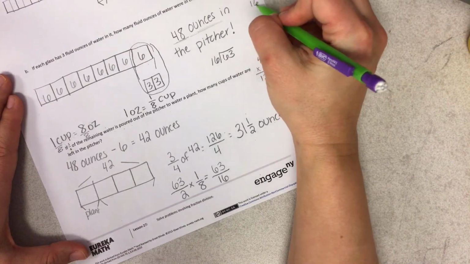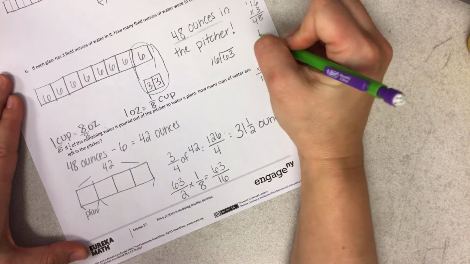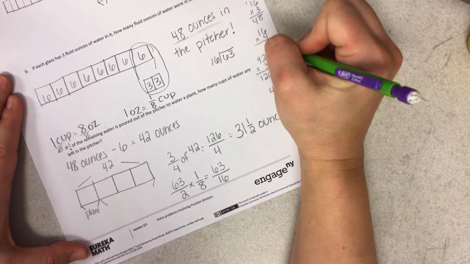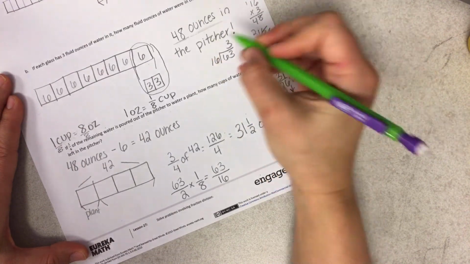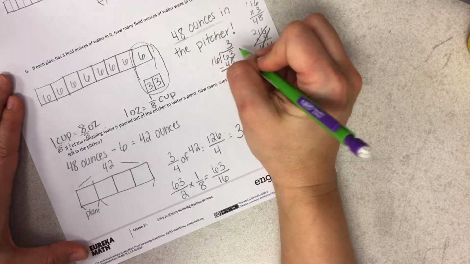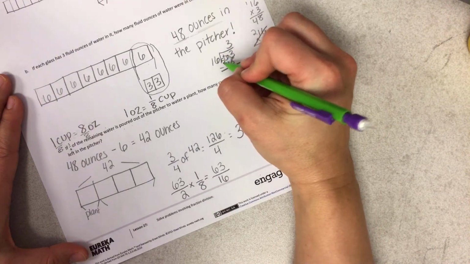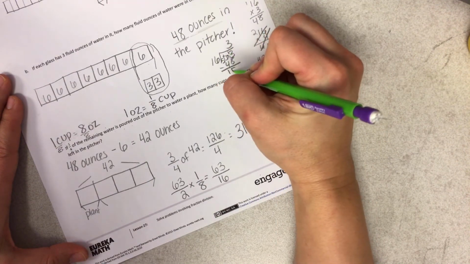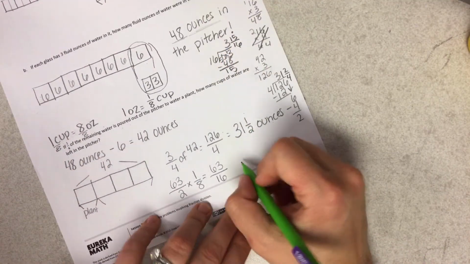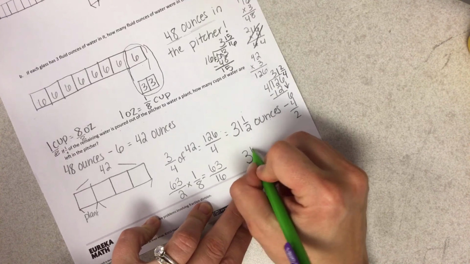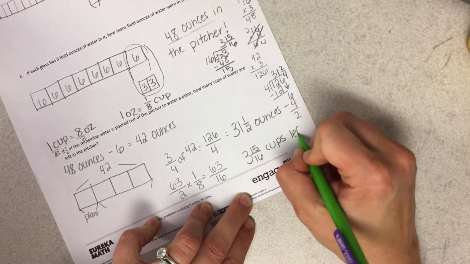If I do 16 times 3, it's 48. Let's do 16 times 4. Too much, so it's going to be 3 minus 48. So how many cups are left? There are 3 15/16 cups left in the pitcher.